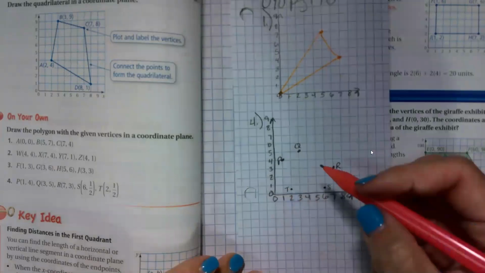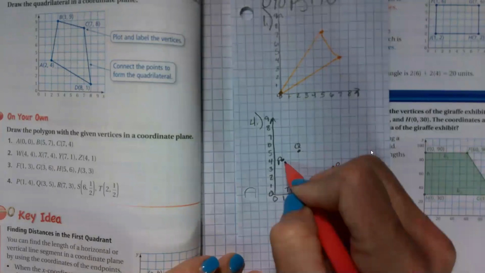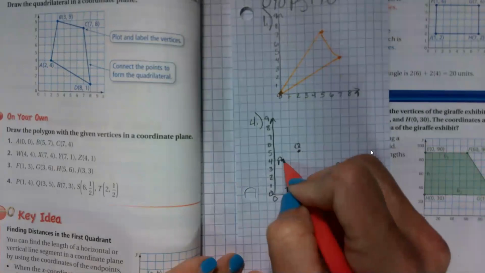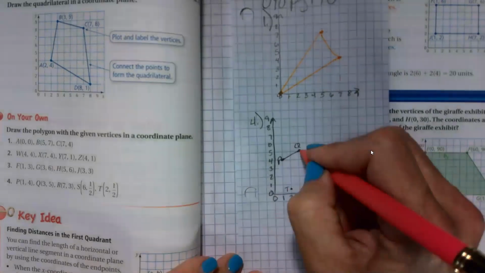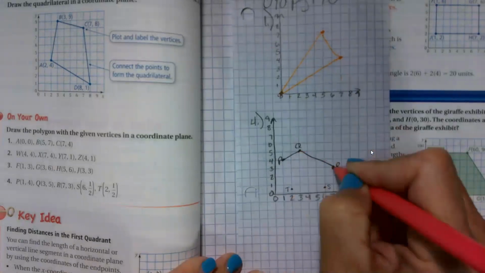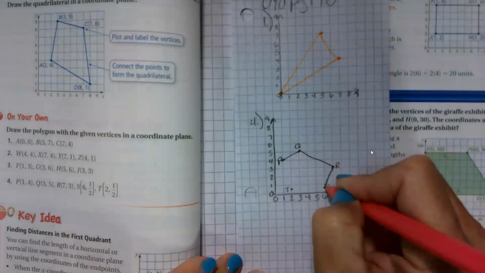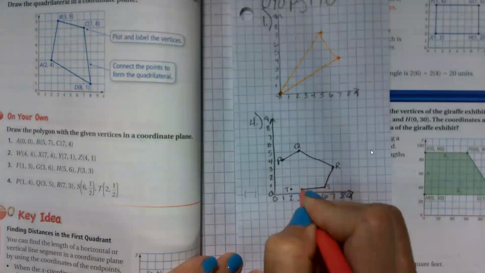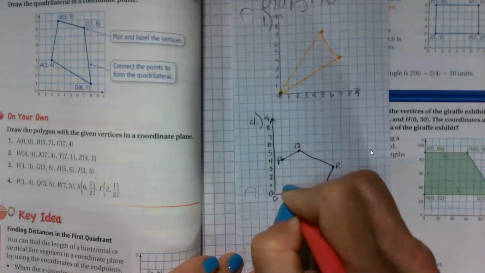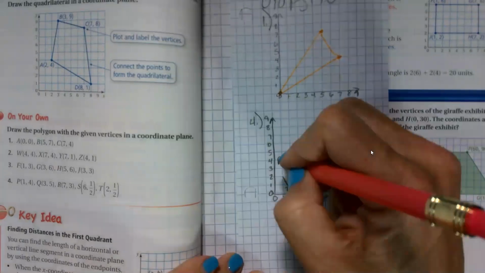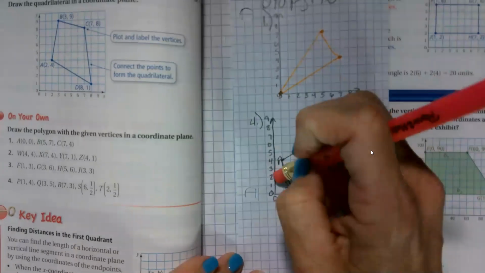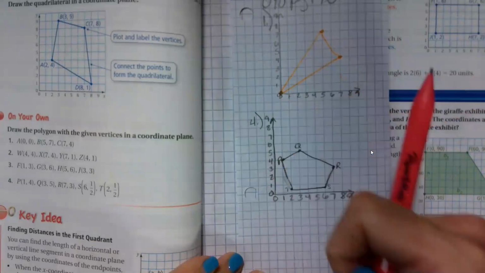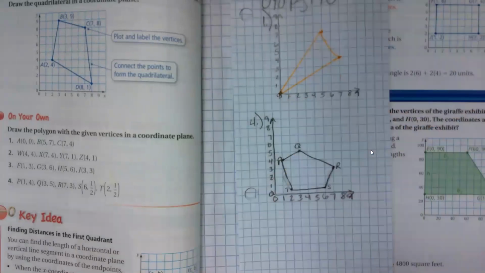So then again, we connect our points to make our polygon. P, Q, R, S, T, and then back. Oops, that is not a good one. P, there we go. Your shape should look something like that.